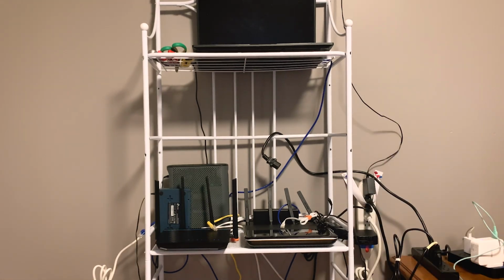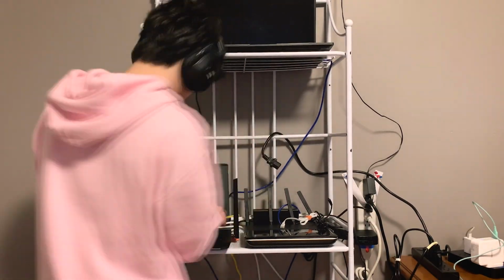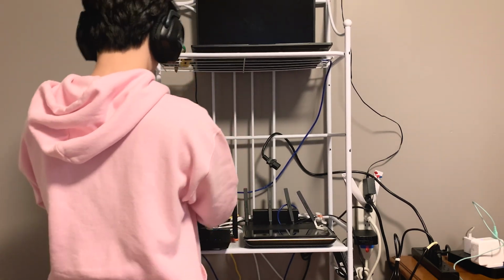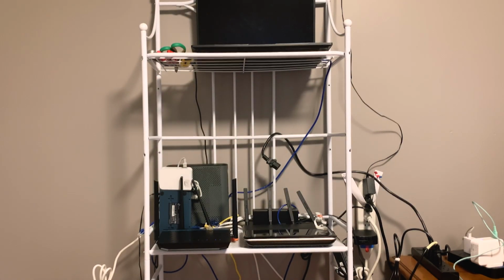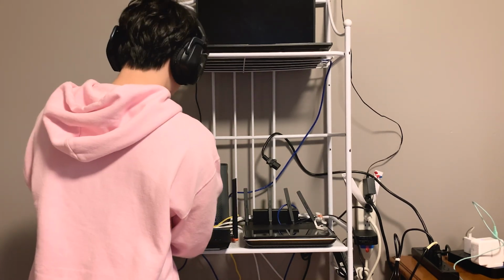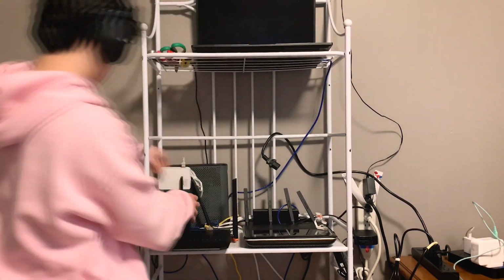The TP-Link is the one on the right, while the ASUS is the one on the left. Originally, the ASUS was the primary router. It was the one that directly connected to my modem, and that modem just runs as a bridge to the router, because the default is really bad. But the TP-Link has OpenWrt installed on it. It was really easy. I just had to flash the custom firmware.